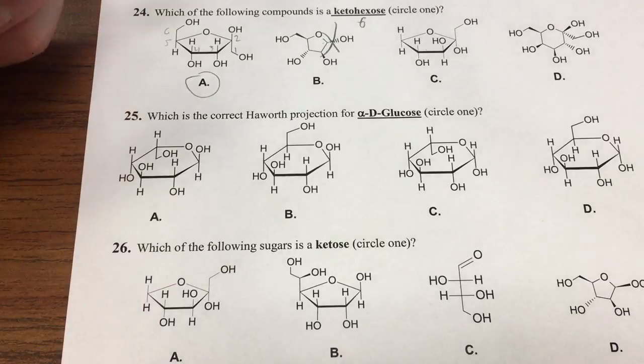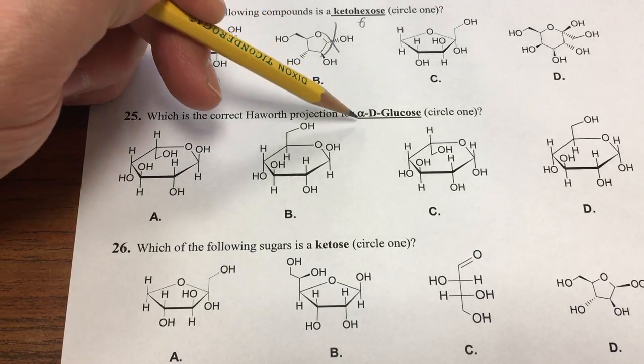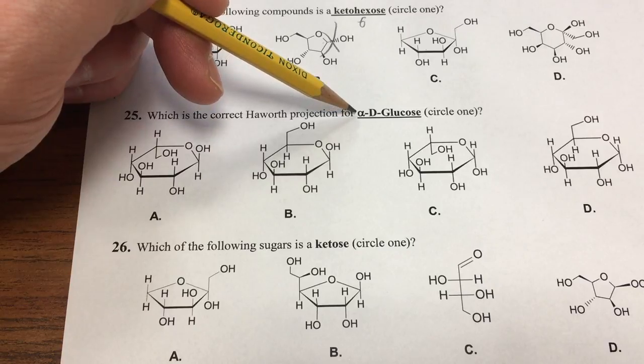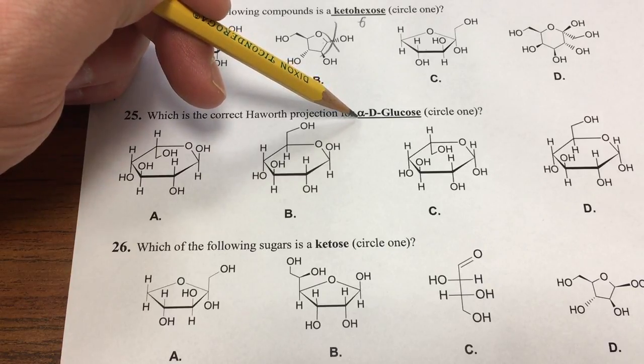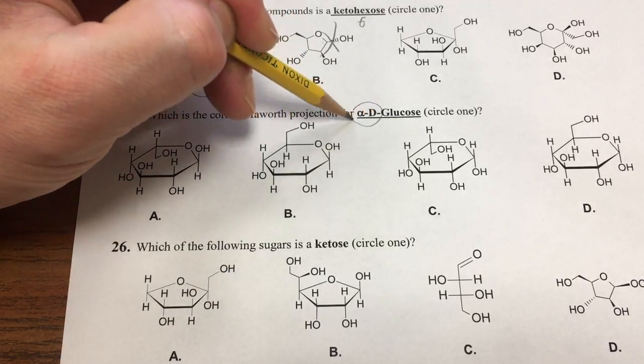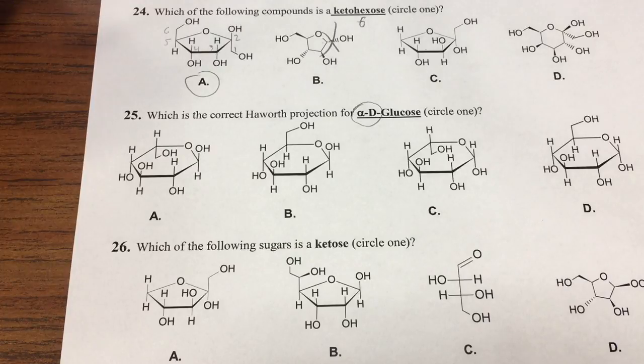Okay, on problems like this, it's not asking you to correctly identify all of the OHs and where they are, though you may have to do that in biochem. This is asking you to focus right here on that part of the name. We need a D sugar, and we need the alpha of the D sugar.